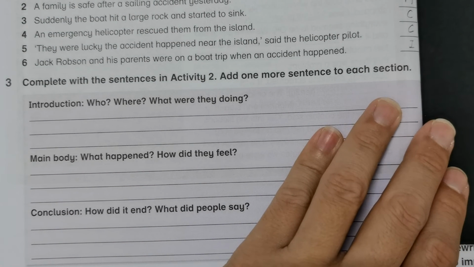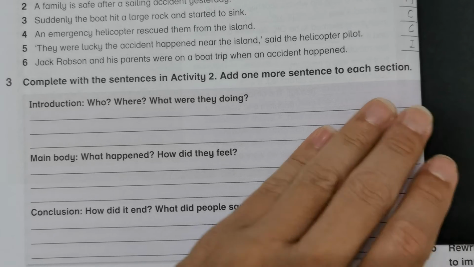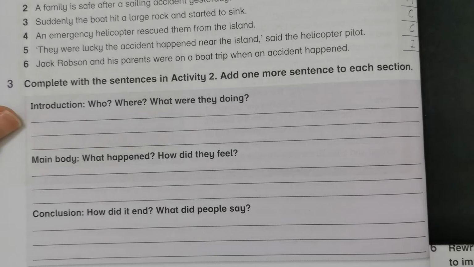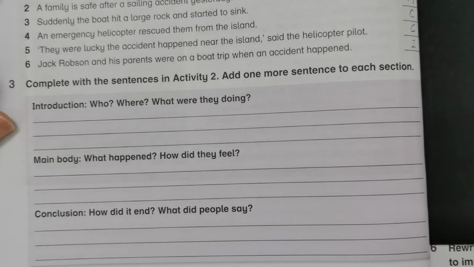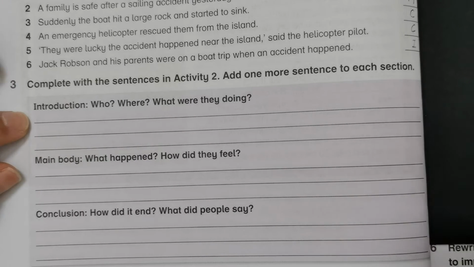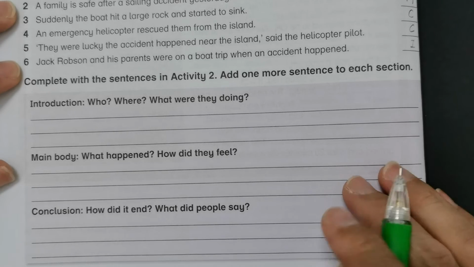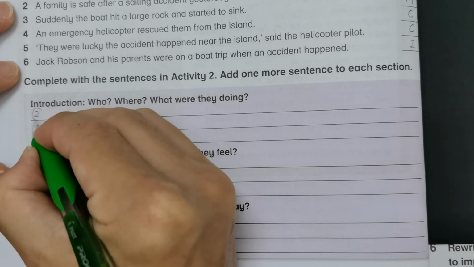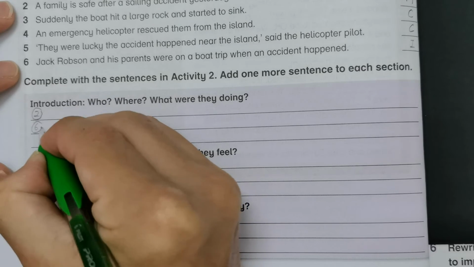I won't rewrite the sentences from activity 2. You can just copy and then write it here. So introduction, number 2 and number 6. So this one, number 2 from activity 2, and then number 6.